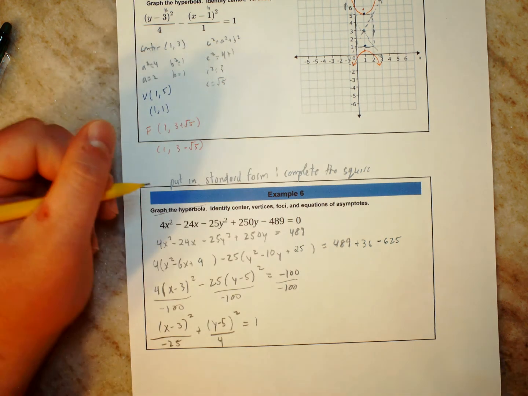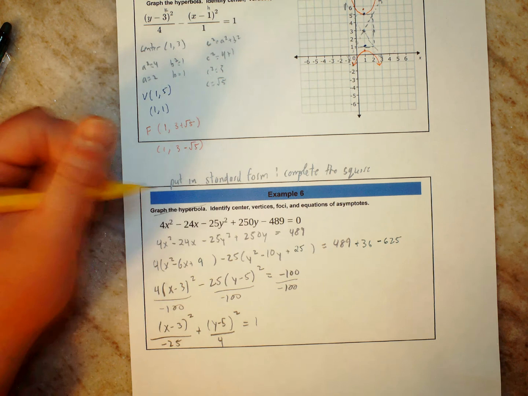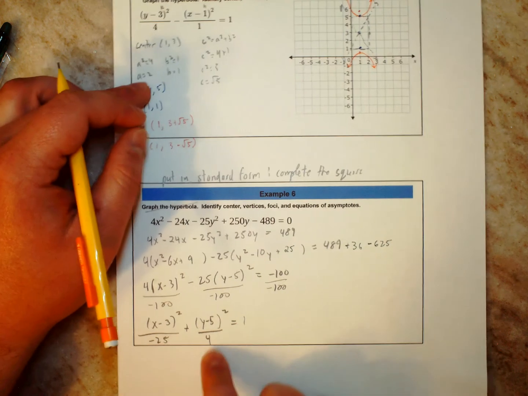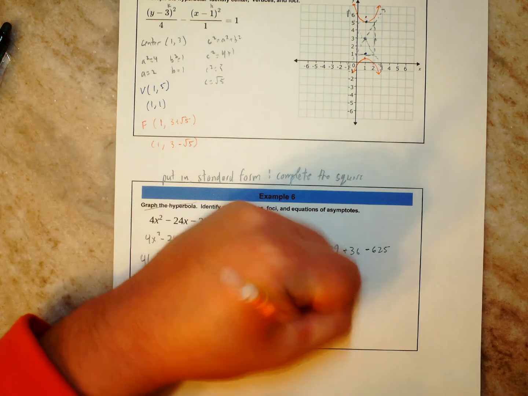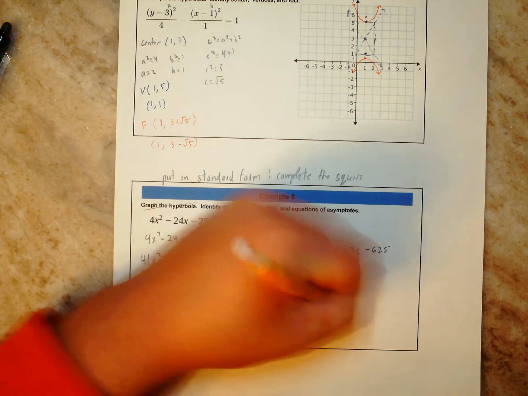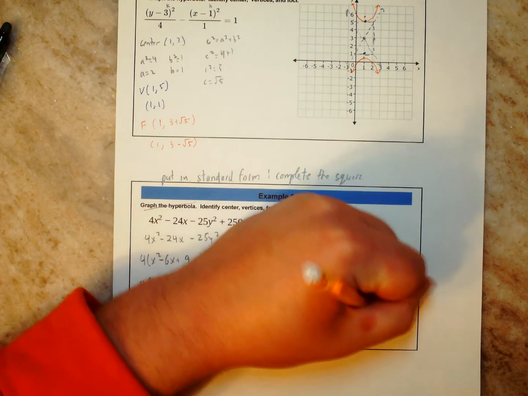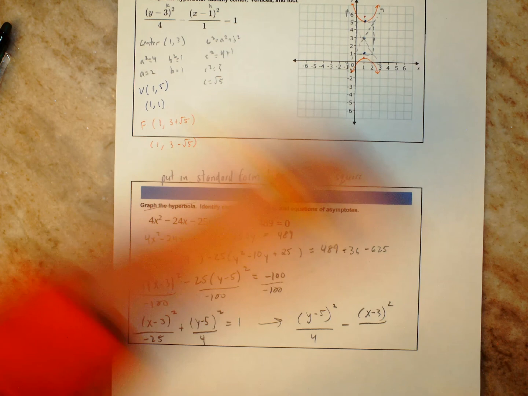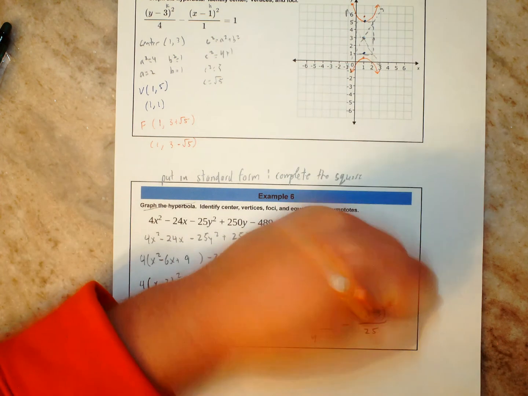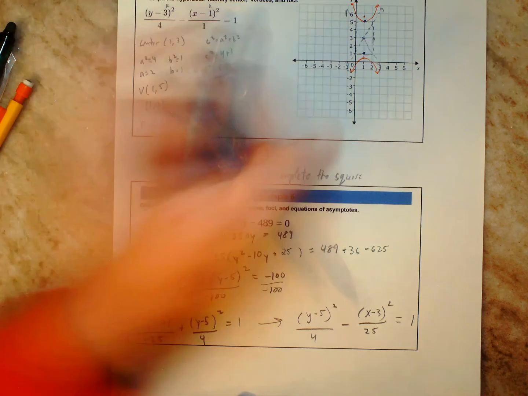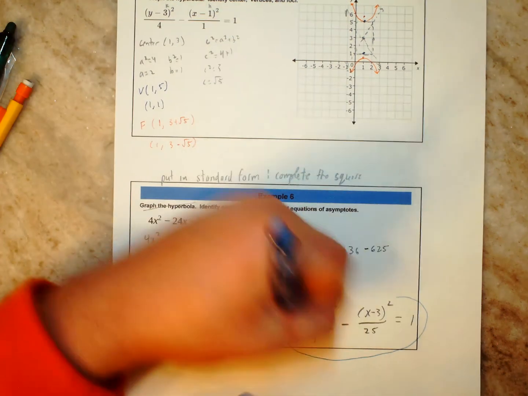Now there's one thing that we need to fix is that this is the term that's negative. So that means this 4 is the a squared value. So we need to flip it around. Y minus 5 squared over 4 minus x minus 3 squared over 25 equals 1.